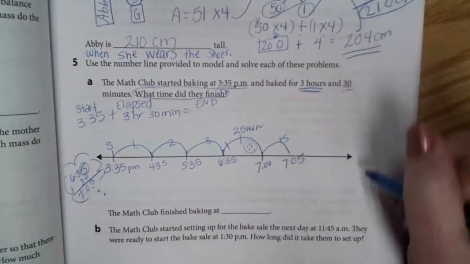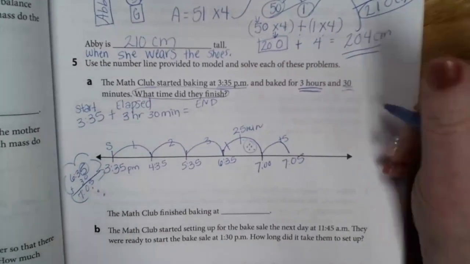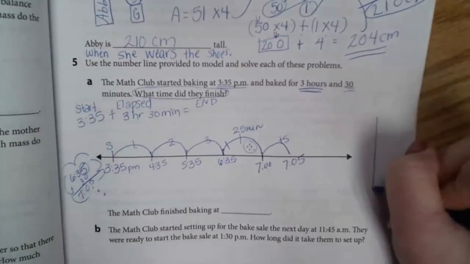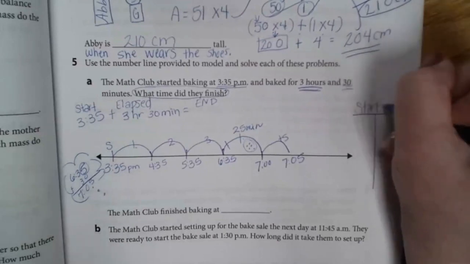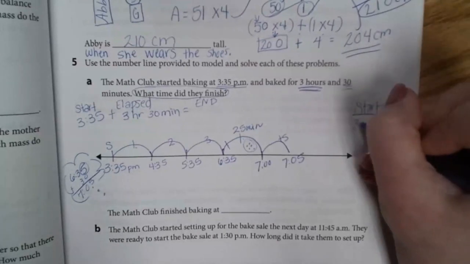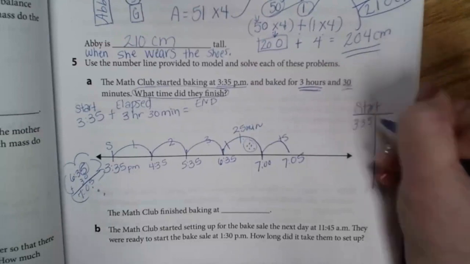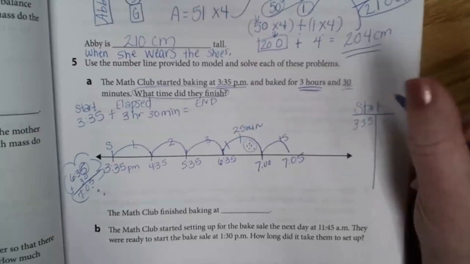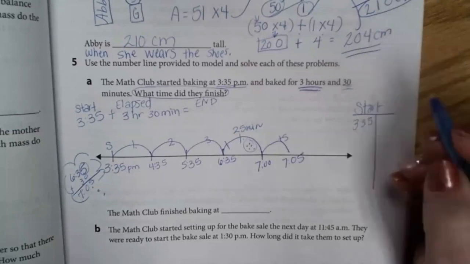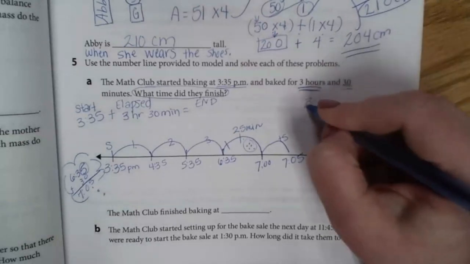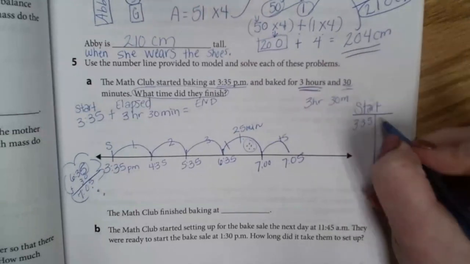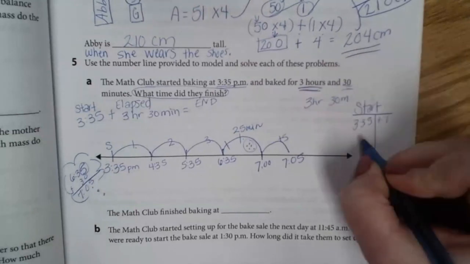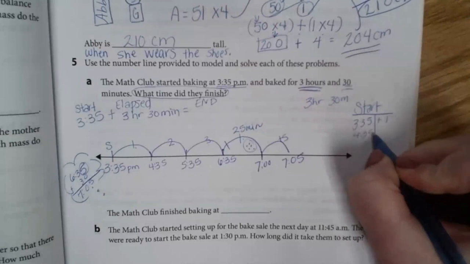So I do have enough space over here. So I am going to do the T-chart, which I think is the better way to do it. So my start time is at 3:35. We don't know the end time, but we do know that it's 3 hours and 30 minutes. So 3 hours, 30 minutes. So I'm going to add an hour. 1 hour is 4:35.